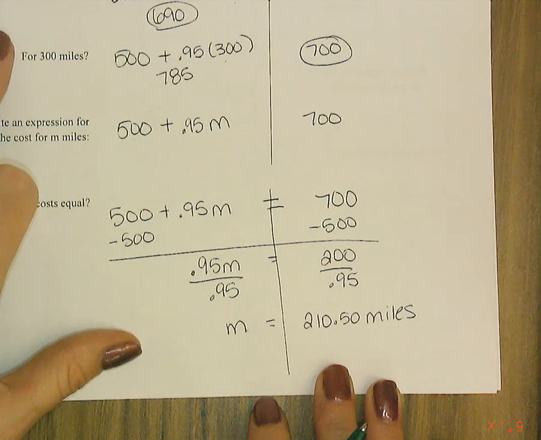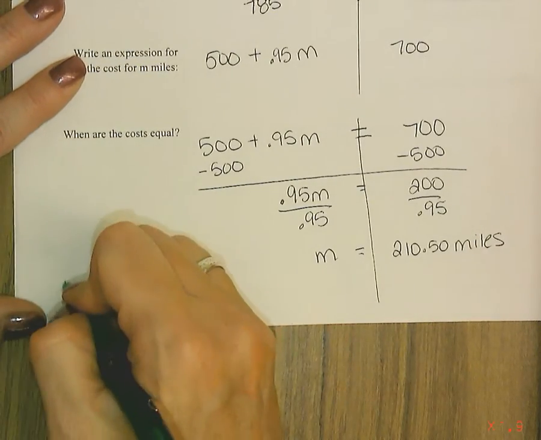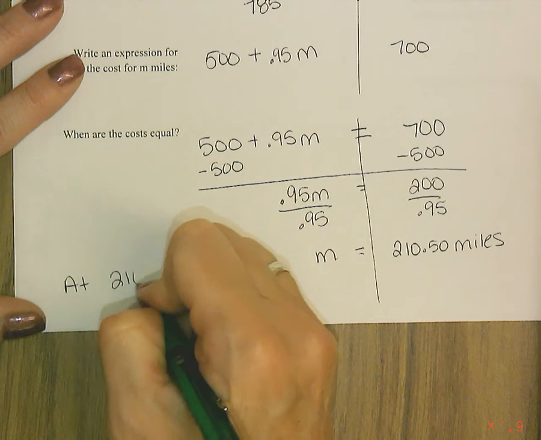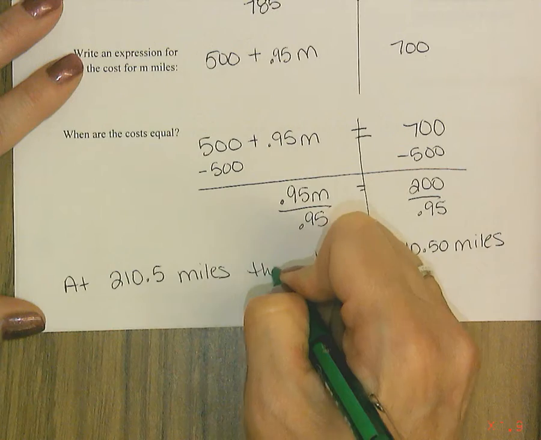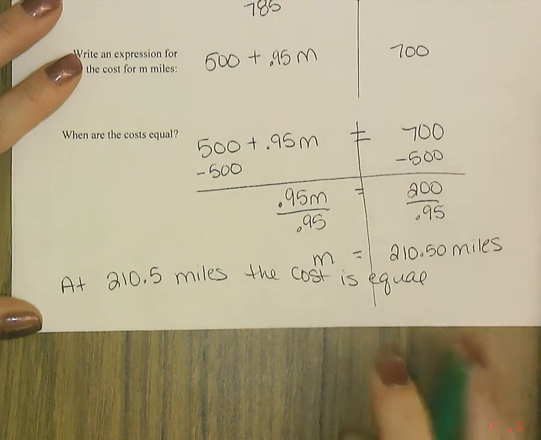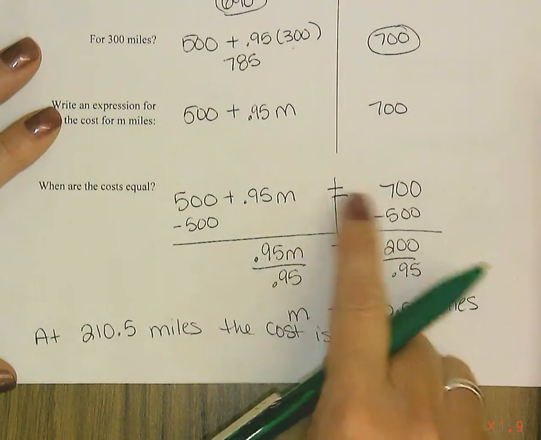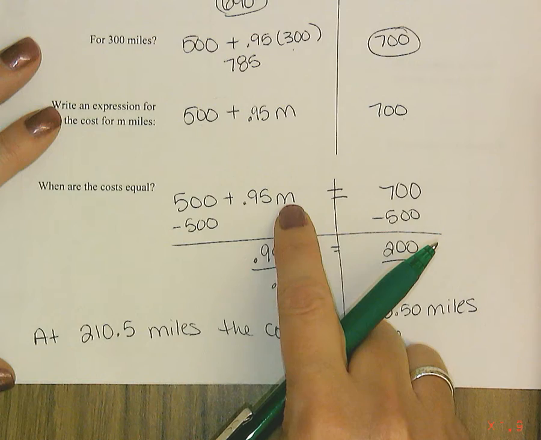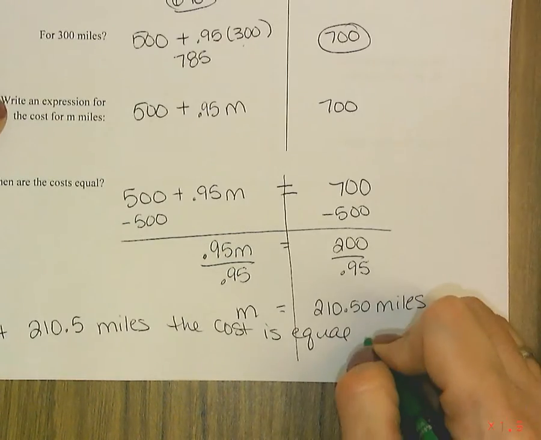That's when the costs are equal. Let's make a sentence about this. At 210.5 miles, the cost is equal. And what will that cost be? Well, if it's equal, I can either plug in 210.5 here, or I can realize, oh, it's the $700.